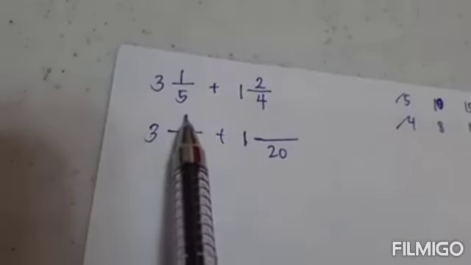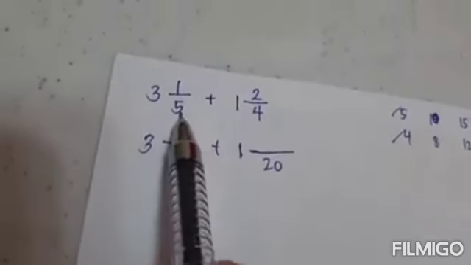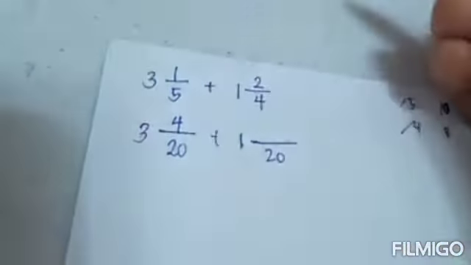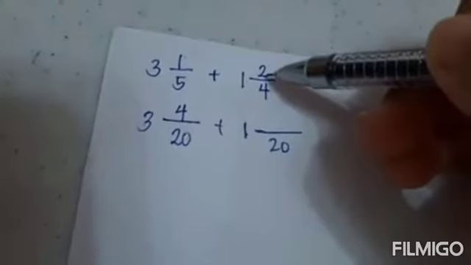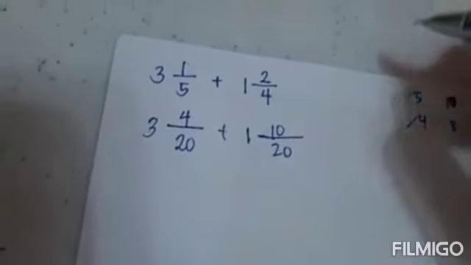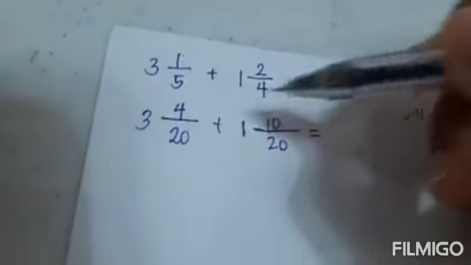Okay, so find the numerator. How? 20 divided by 5, 4. Multiplied by 1, you have 4. 20 divided by 4, that is 5. Multiply it by 2, so 5 times 2 equals 10. Now you have similar fractions.